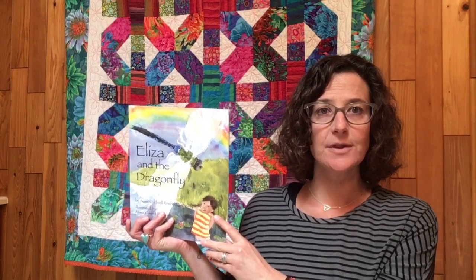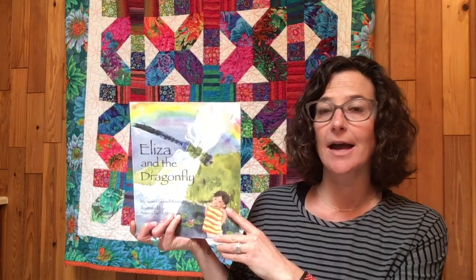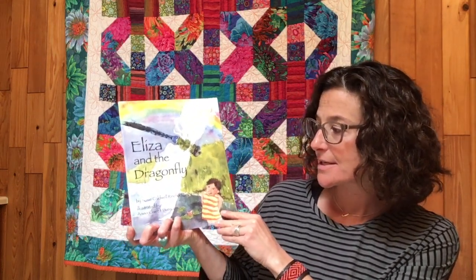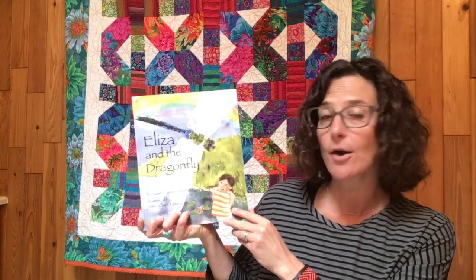Today for Things with Wings, we are reading a story called Eliza and the Dragonfly. The author is Susie Caldwell Reinhardt, and the illustrator is Anissa Claire Hovman.